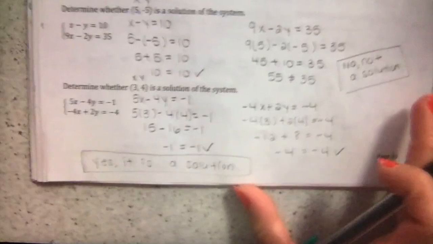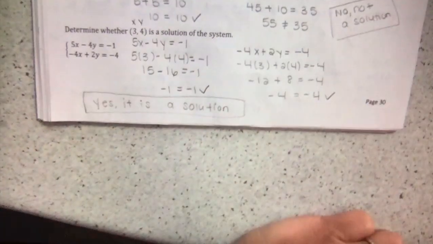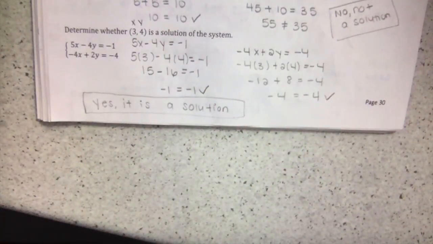All right, looking to see what you did, looking to see what we did together. So for our first line, we have 5x minus 4y equals negative 1. If we plug in 3 for x, 4 for y, 5 times 3 minus 4 times 4 equals negative 1. That'll give us 15 minus 16 equals negative 1. So yes, negative 1 equals negative 1. (3, 4) is a point on that first line.